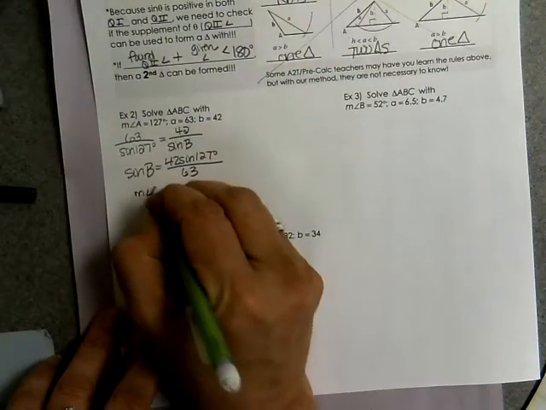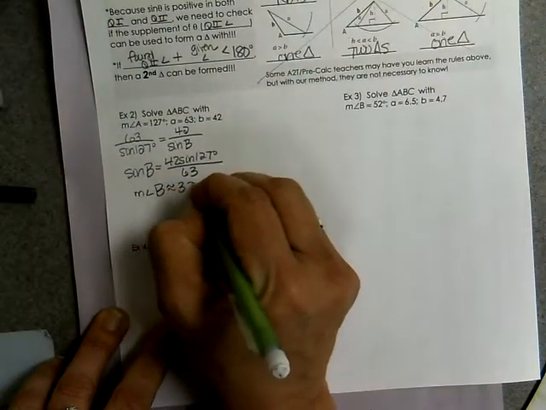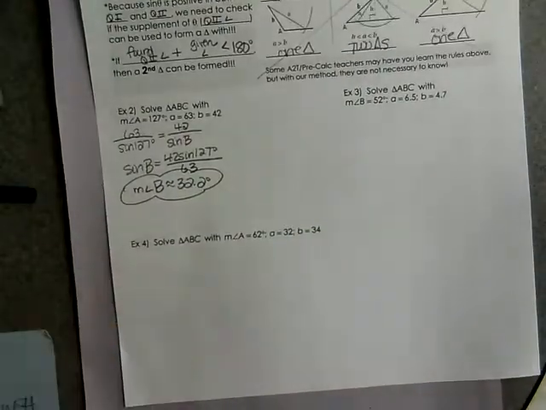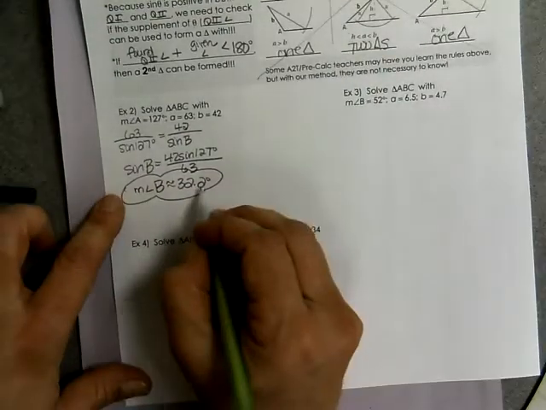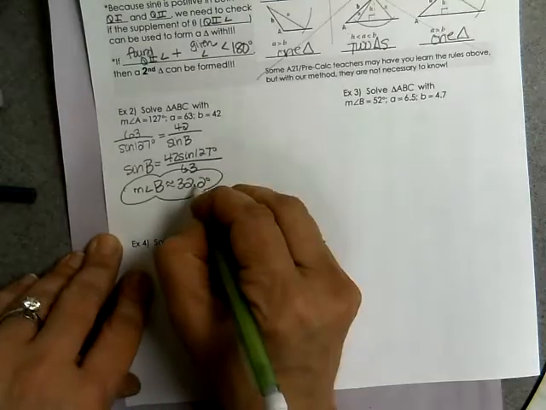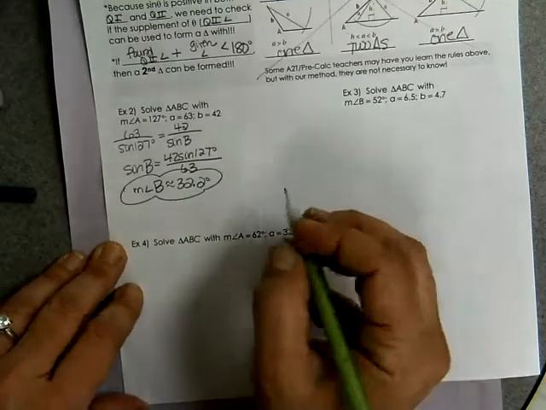So the measure of angle B is about 32.2 degrees. Okay? Now, I'll just do the test with you. So what we want to see is what quadrant 2 angle is possible.